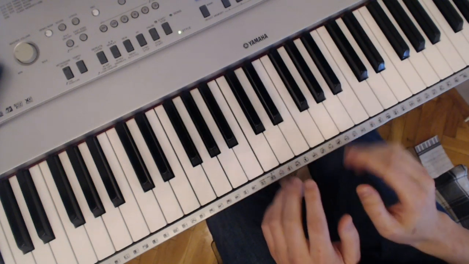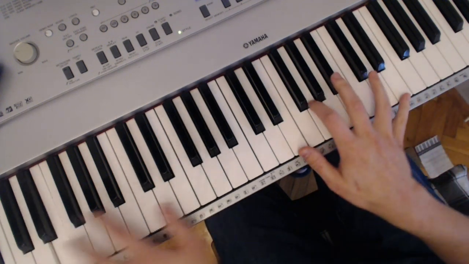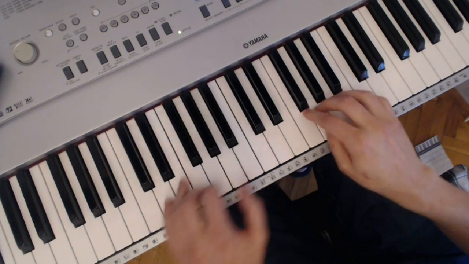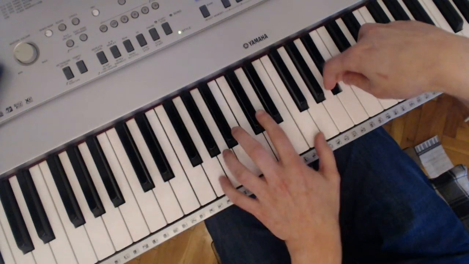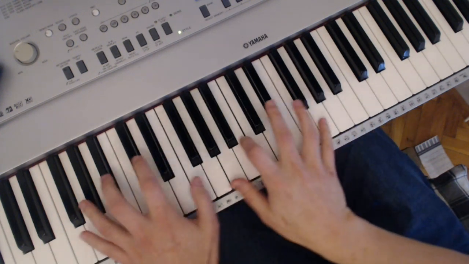So I'll try to play it from the beginning. Like that. Hold the flat 9, sharp 11, G7 augmented.